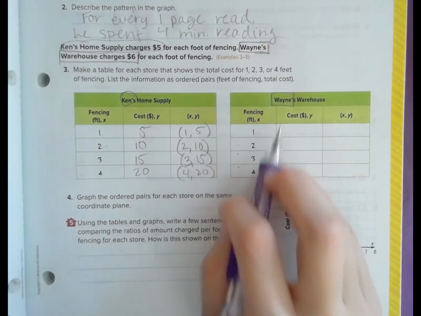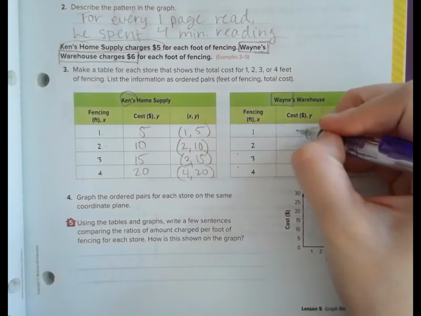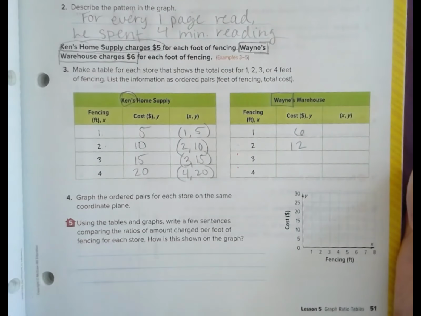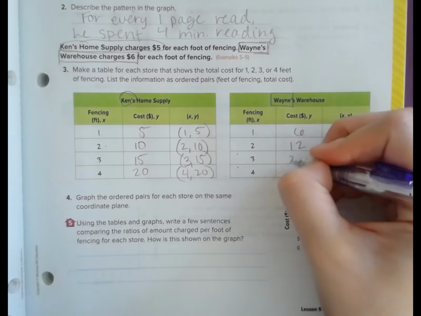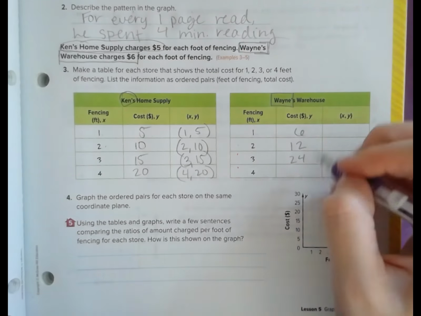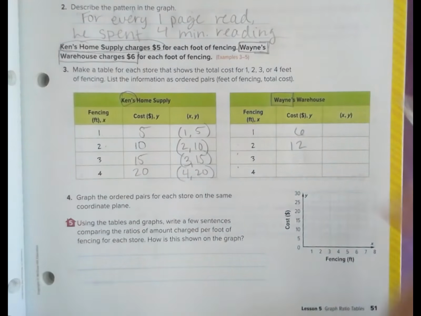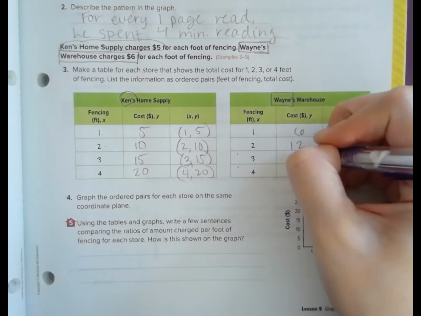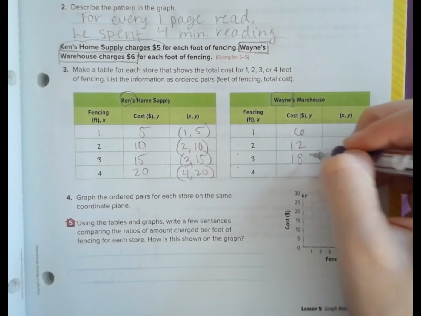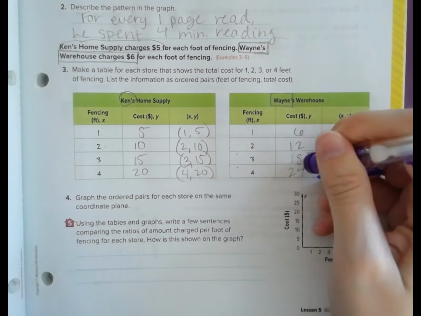And then I'm going to go to Wayne's and do the same thing. So he charges $6. So for 1 foot of fence, it's going to be $6. For 2, it's going to be 12. For 3, 24. And then, wait, oh, not 24, sorry. Double counting. 18. That's why we use erasers, guys. 18, 19, 20, 21, 22, 23, 24. 24. There we go. I was losing my mind.